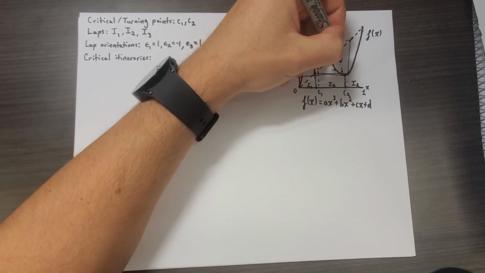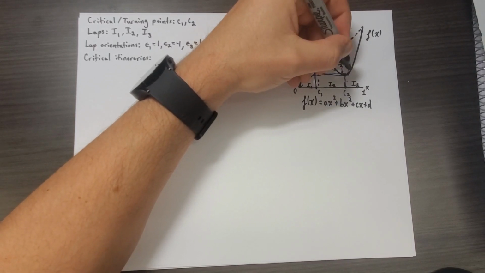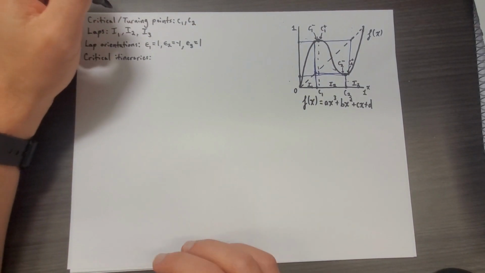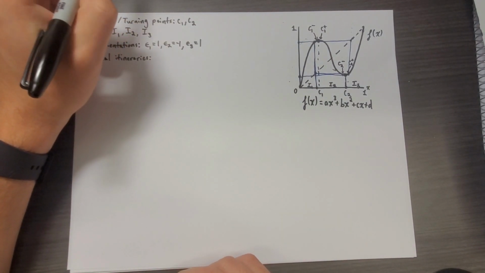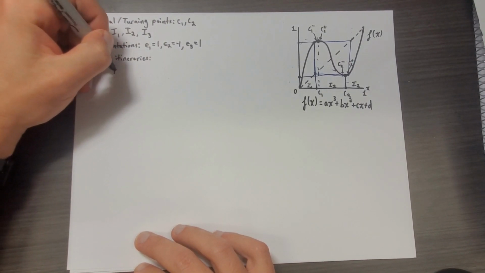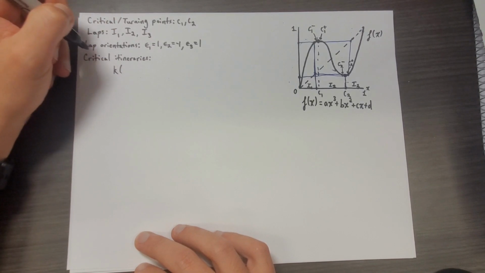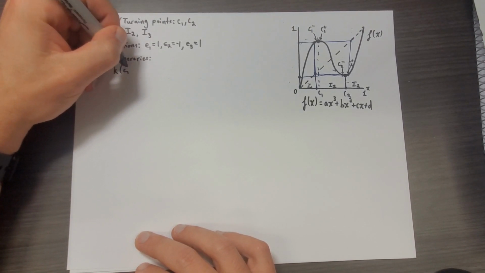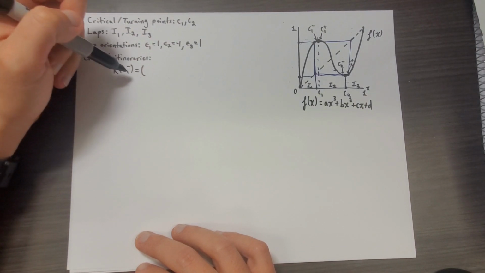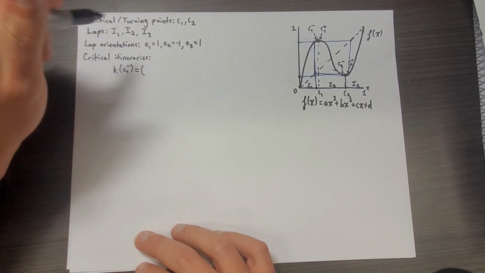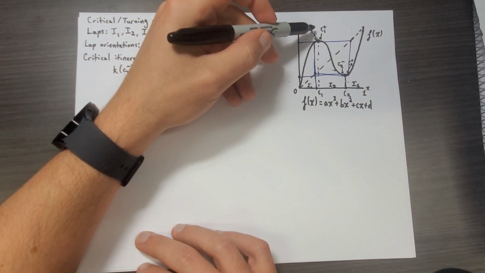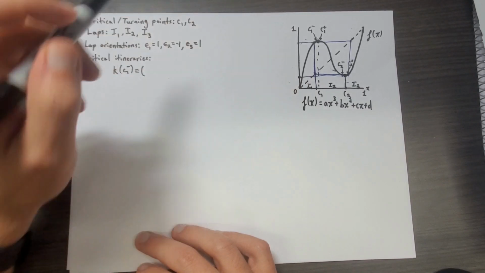Here I've got C2 minus, on the left side, and on the right side I've got C2 plus. And I want the itineraries of these points. So the way I write that is an itinerary is written k of some point. So k of C1 minus is, and we're just going to record the laps that this point hits as we repeatedly apply f. So the very first thing that happens is C1 minus lies in lap 1, I1.